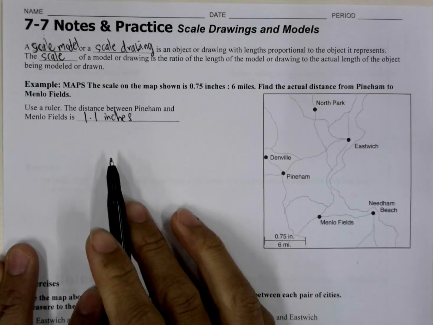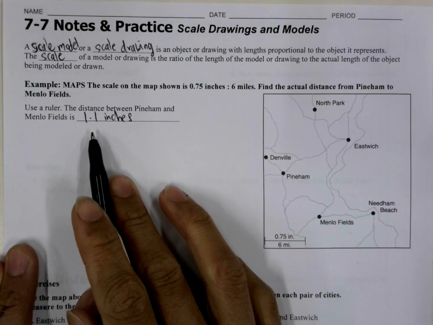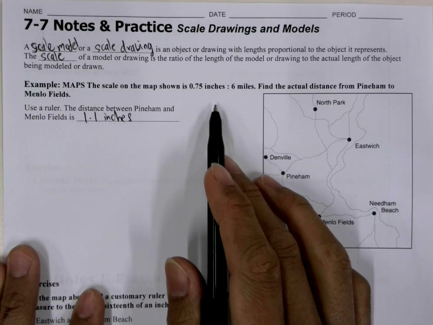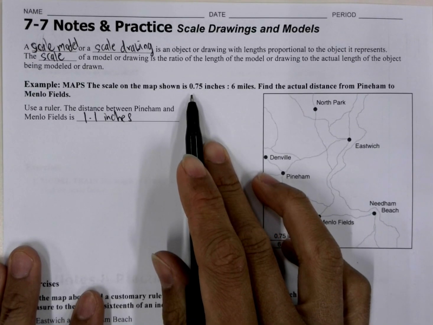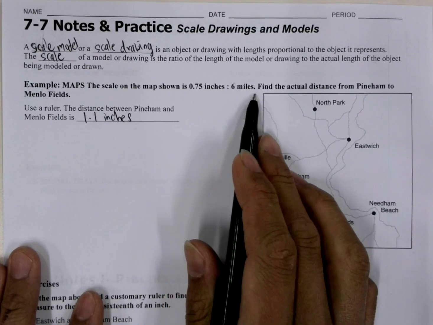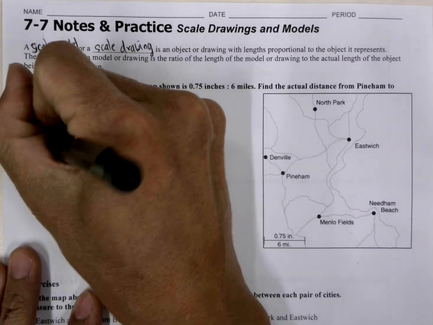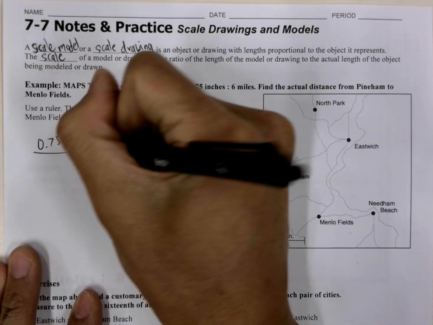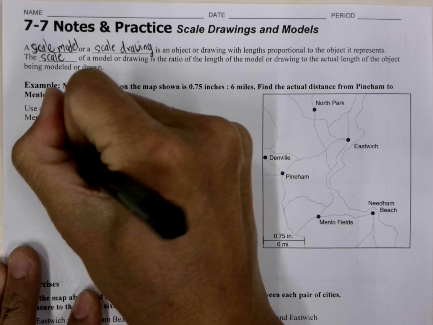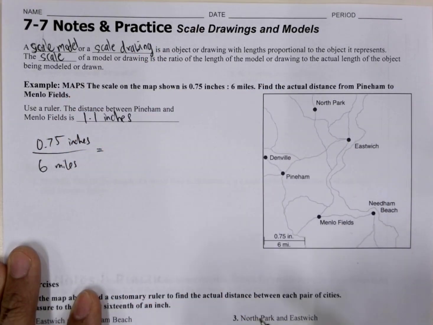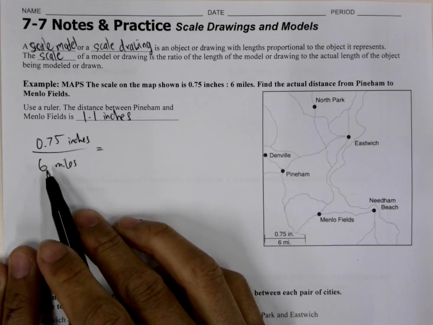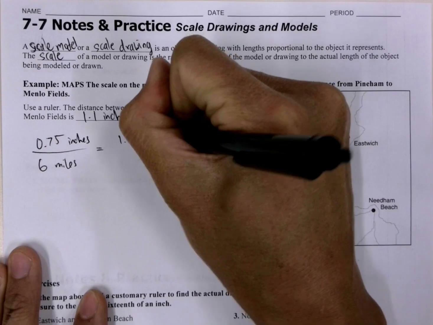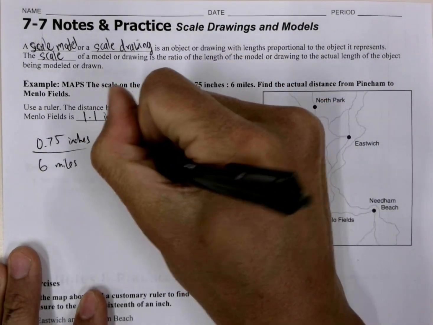Okay, so now how can we determine how many miles that is? Well, we can use the ratio that we have. The scale, the ratio, is 0.75 inches over 6 miles. So I'm going to go ahead and use that. It's going to be 0.75 inches, and the units are important, so I'm going to write down the units. 6 miles, like so. And I'm going to now use the ratio to create a proportion and use an equal sign and put down my 1.1 inches over x miles.